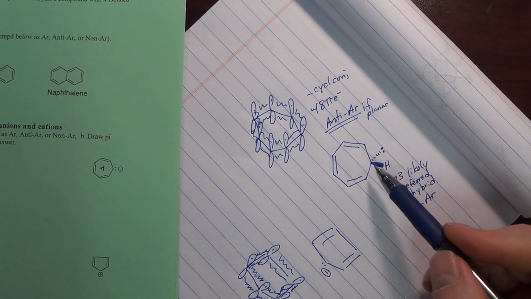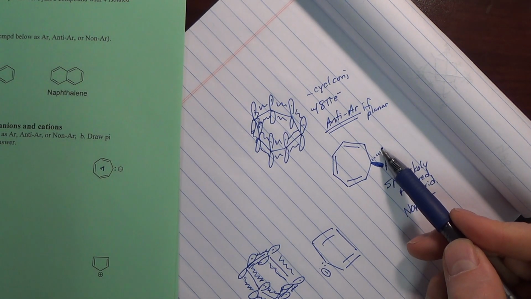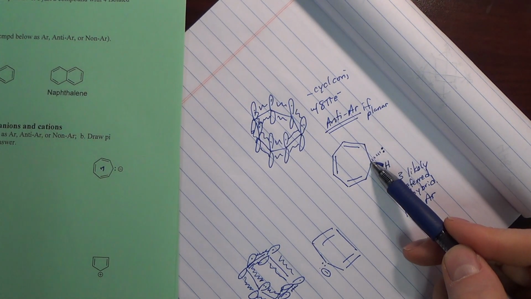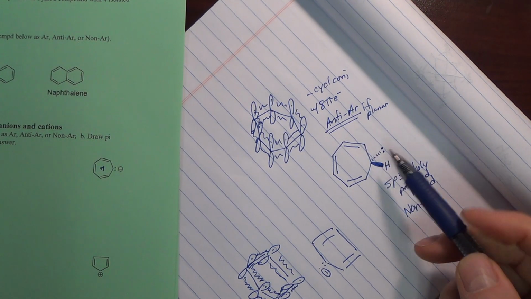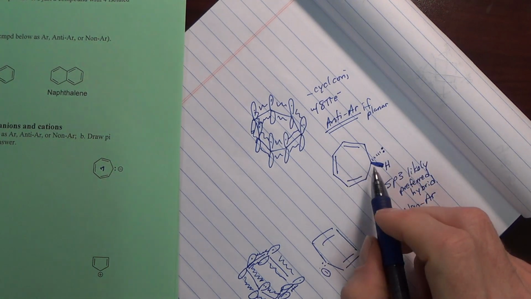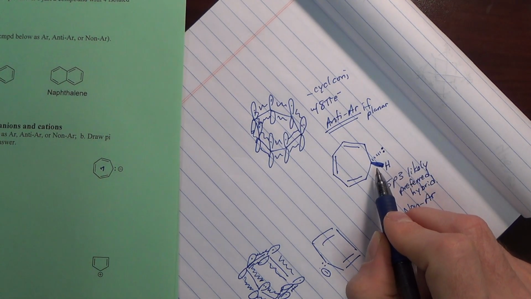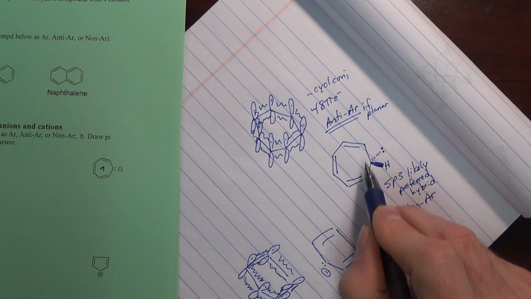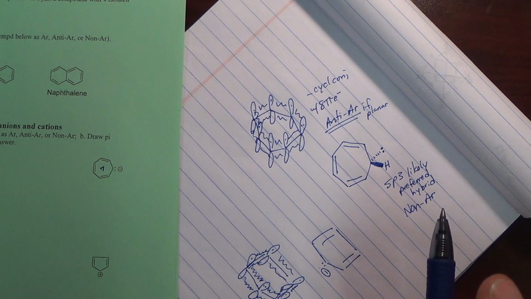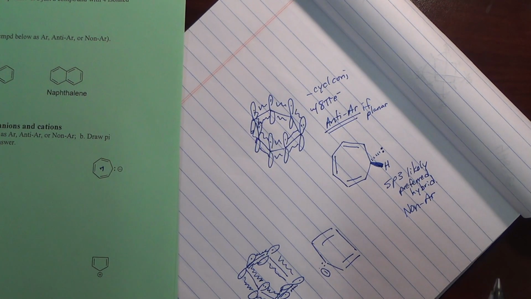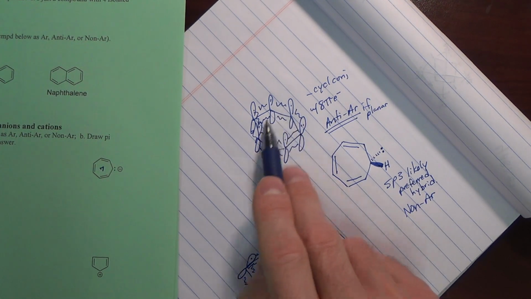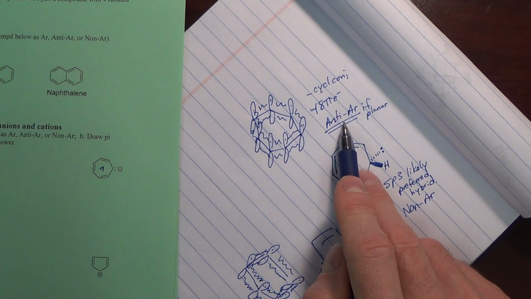See, in organic 1, we always said anytime a lone pair is next to a p orbital, it's going to want to be in a p orbital, because that's a stabilizing effect. It's more stable for the lone pair to be conjugated with the neighboring p orbitals. But that is usually the case. In this case, conjugation of a lone pair led to it being anti-aromatic.